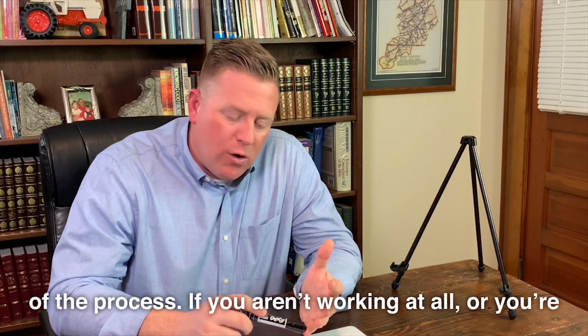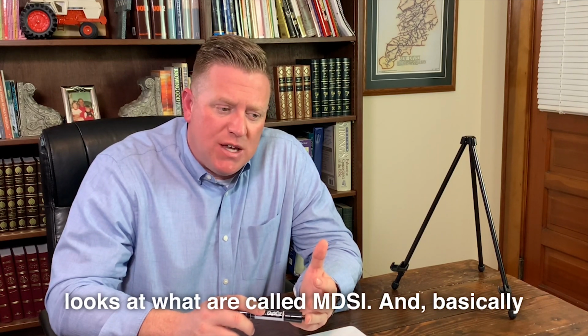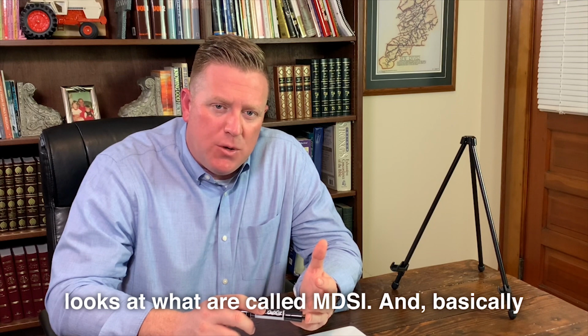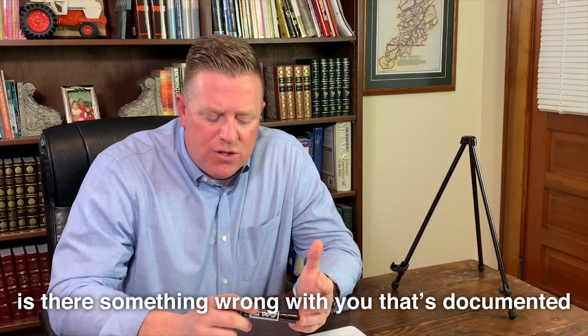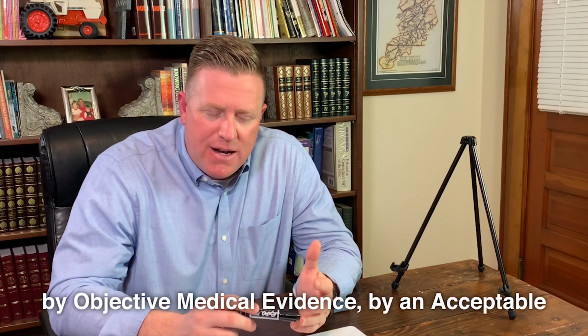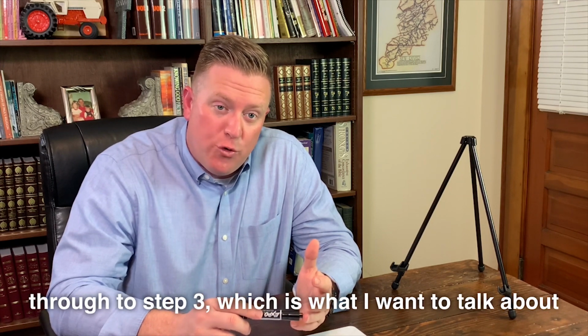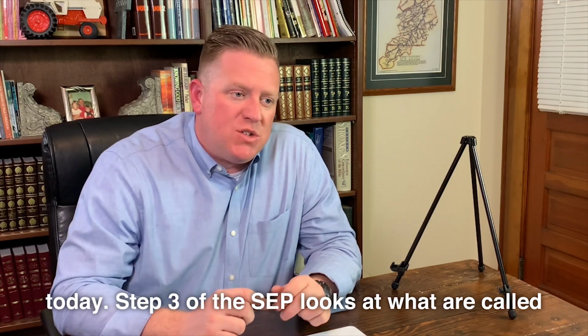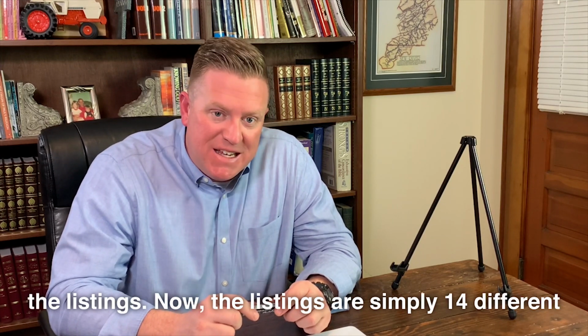If you aren't working at all or you're under SGA, you go to step 2 of the process, which looks at what are called medically determinable severe impairments. And basically, is there something wrong with you that's documented by objective medical evidence by an acceptable medical source? If so, then that's going to get you through to step 3, which is what I want to talk about today. Step 3 of the sequential evaluation process looks at what are called the listings.